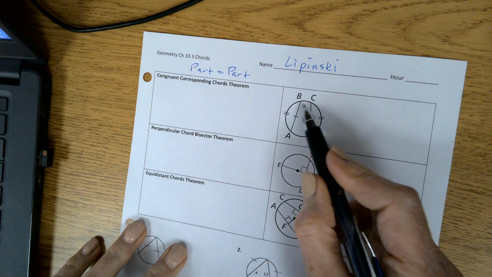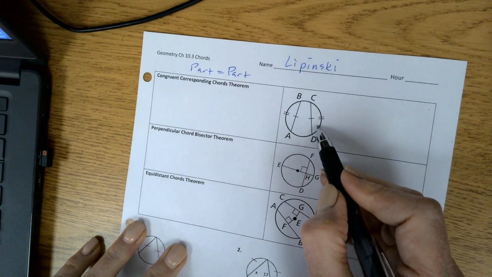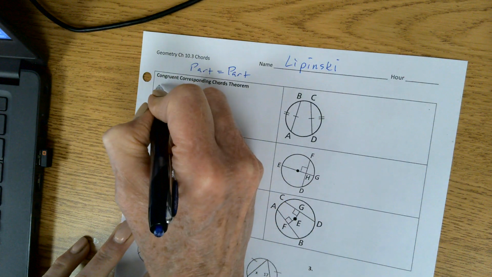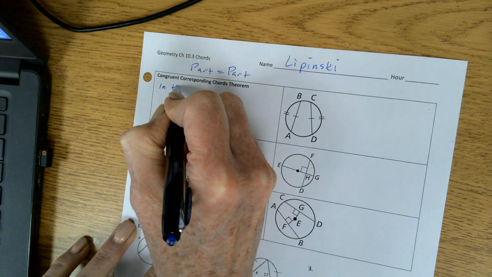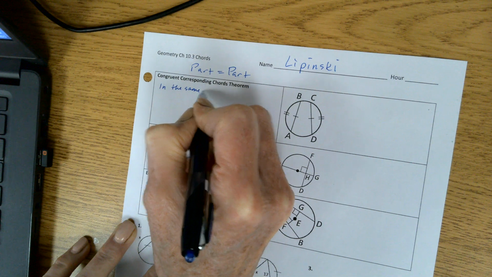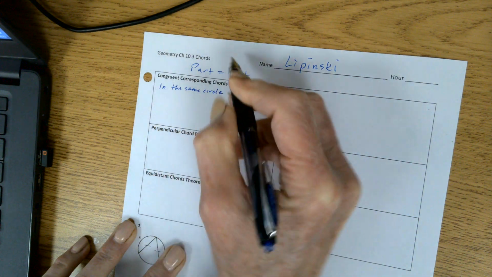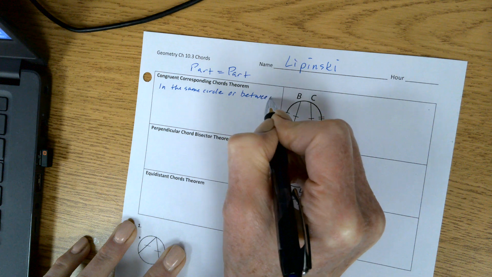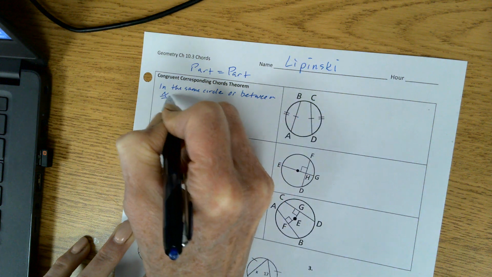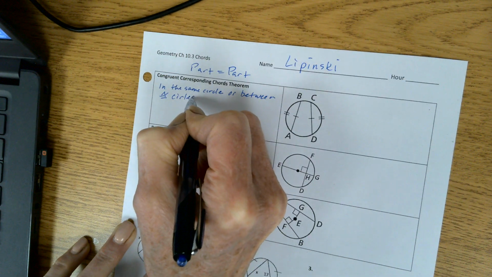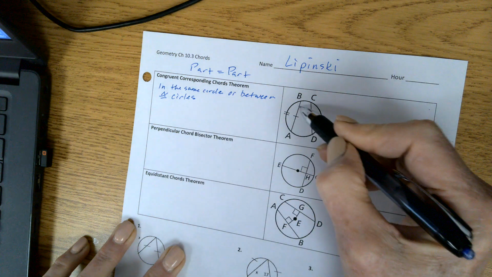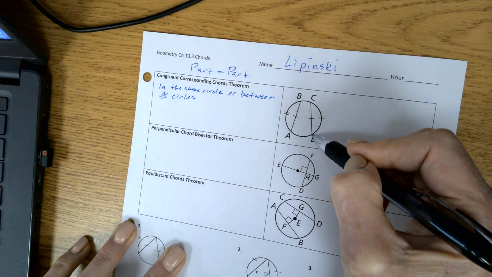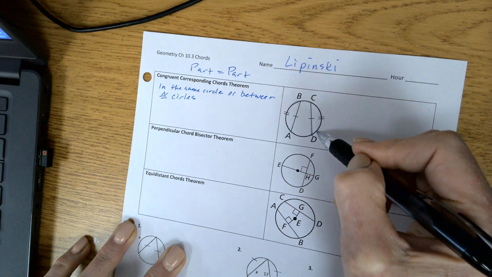And it has to be within the same circle or between two circles that are congruent. So that's true for all the stuff we're doing today. In the same circle or between congruent circles. Okay? This is what's true. When chords are congruent, arcs are congruent. Okay?